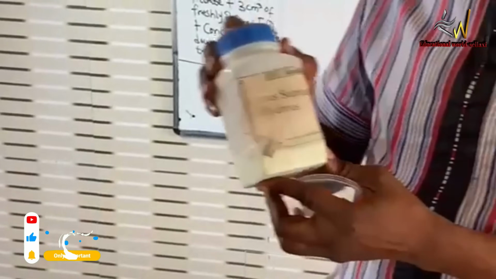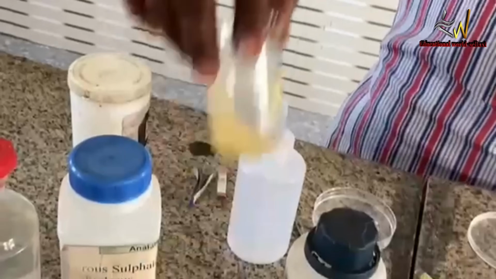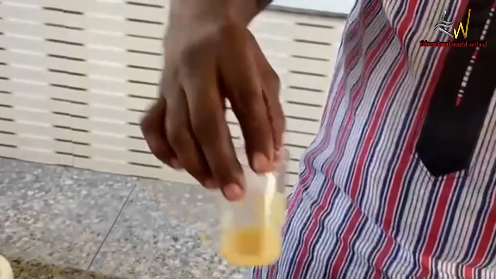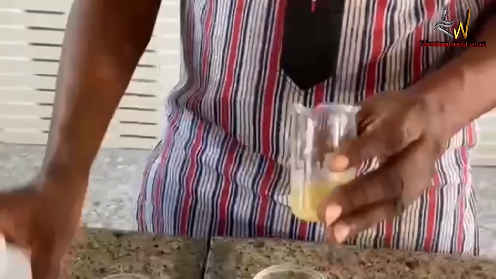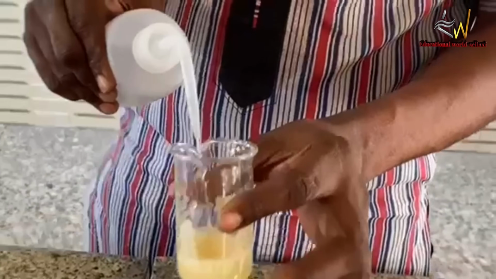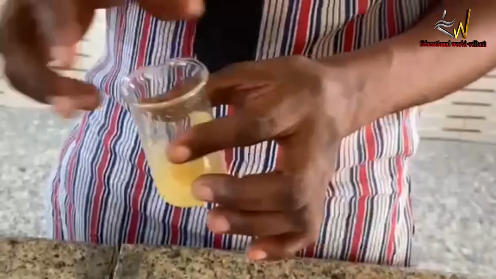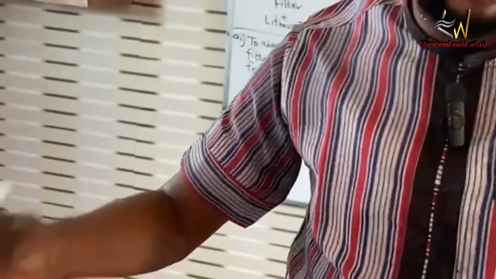This is actually my iron 3 that's overstayed. I don't know if it is still active, but we'll test it. This is my freshly prepared iron 2. Just dissolve it in water. I have my concentrated H2SO4 acid. All right. Now let me get some of my filtrates.